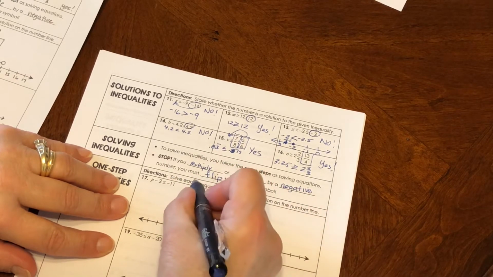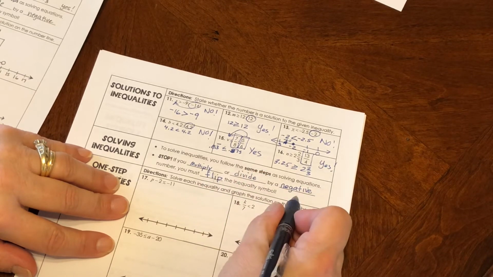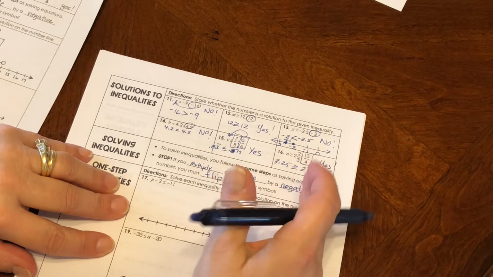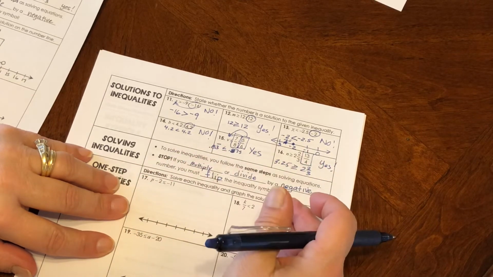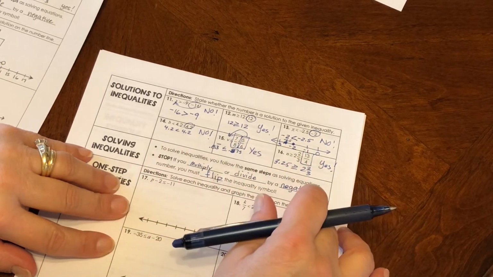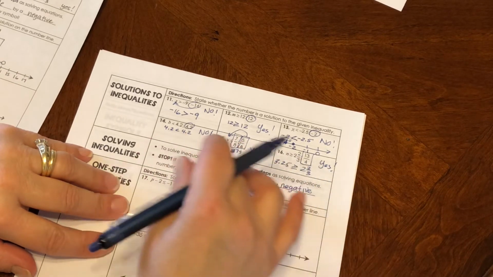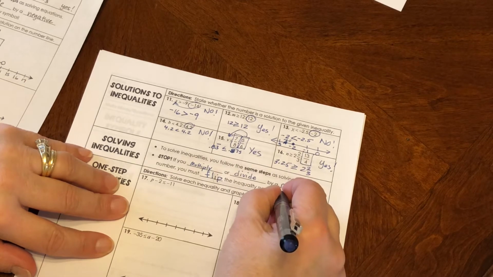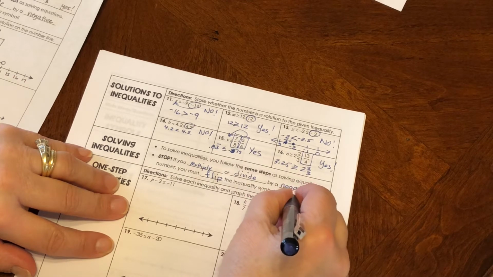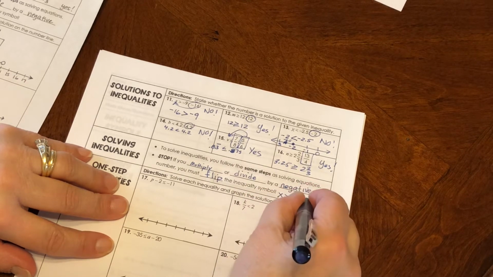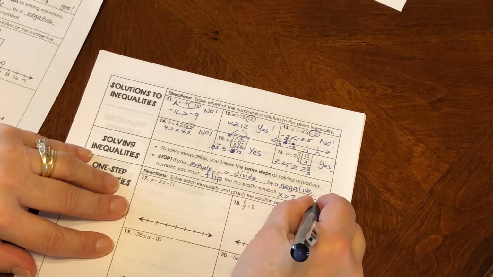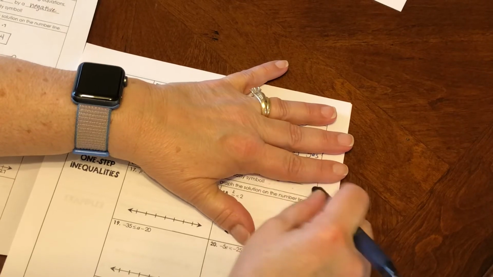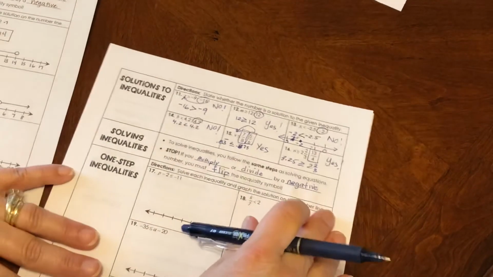So, only when I'm multiplying or dividing. It didn't say anything about adding or subtracting, and only when it's a negative number. So if I'm multiplying or dividing by a positive number, this rule doesn't happen. Only when I'm multiplying or dividing by a negative number do I flip. So here's an example of flip. X greater than 7. If I flip that, it would be x less than 7. So that's what they mean by flip. But only when you're multiplying or dividing by a negative number.